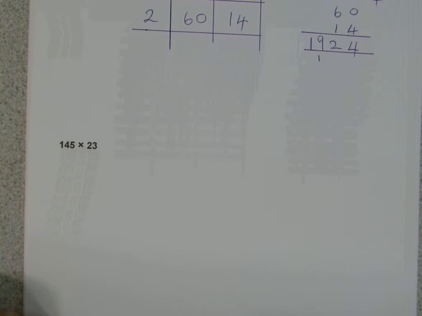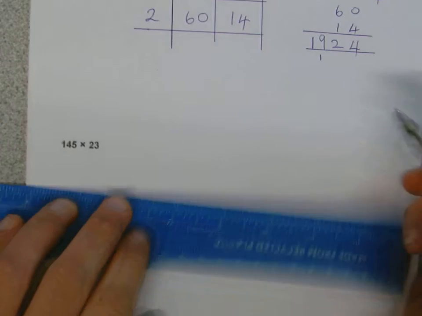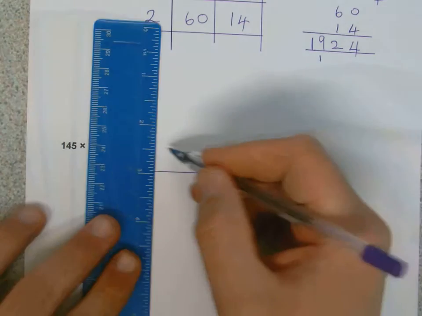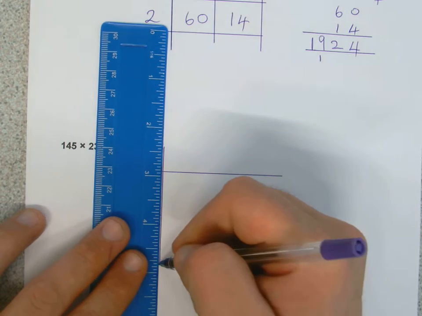Okay, let's look at problem 2. Now in this case, you can see we've got a 3-digit by a 2-digit number, so we're going to need a 4 by 3 box. Okay, it's a slightly larger box.